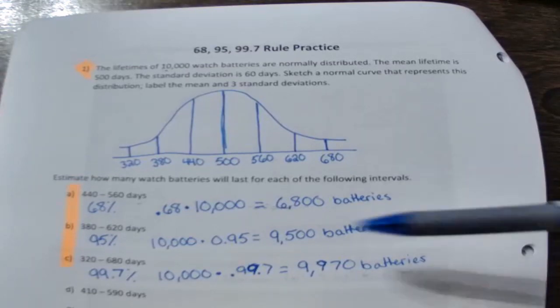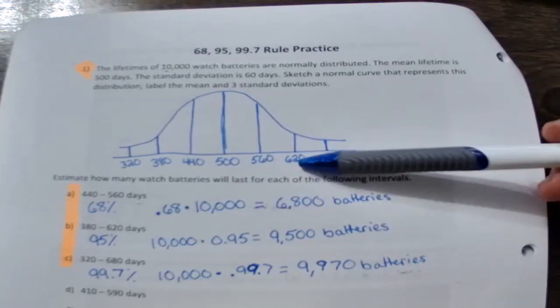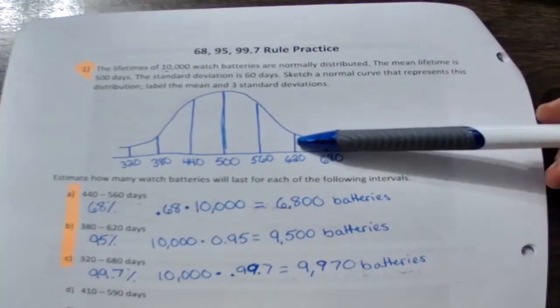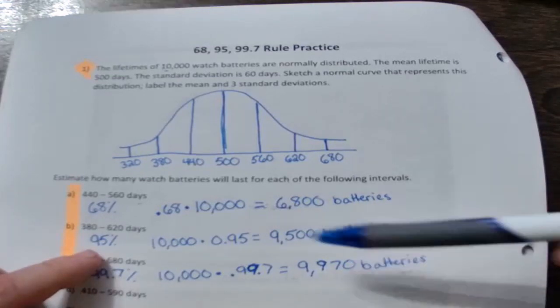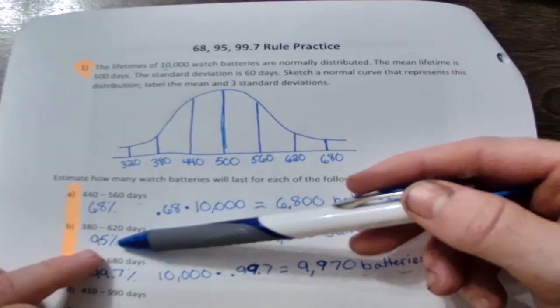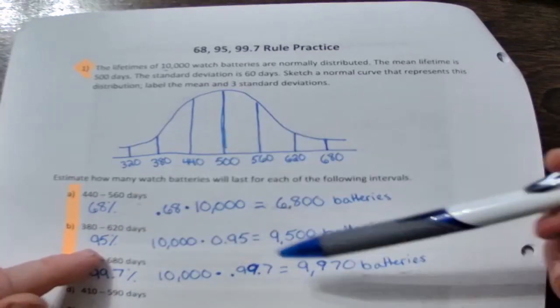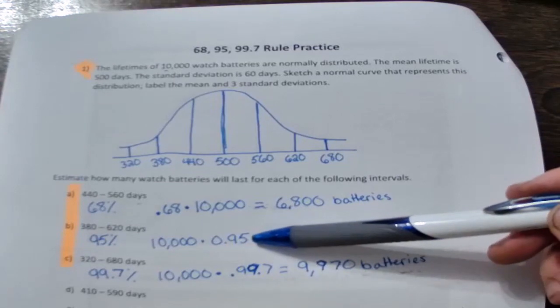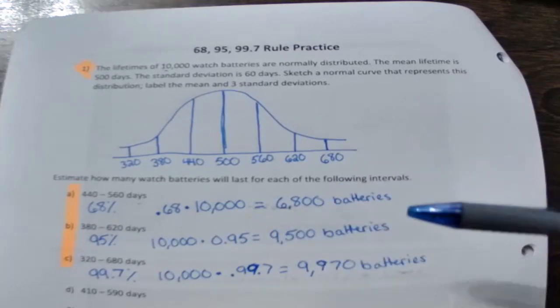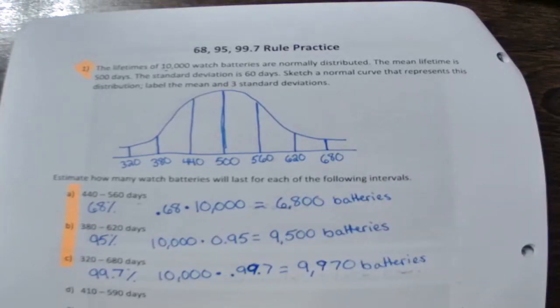So I do the same thing down here, 380 to 620. That's within 2 standard deviations going both ways. And this would make it so 95% of my data should be in there. So I would have 10,000 times 0.95, and that got me 9,500 batteries.